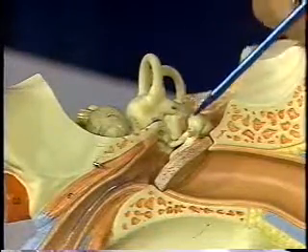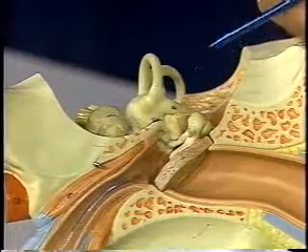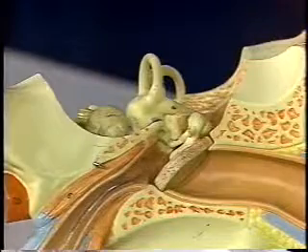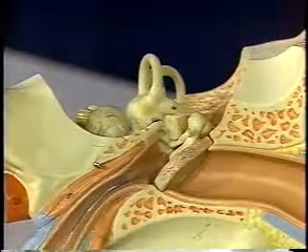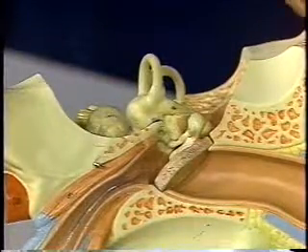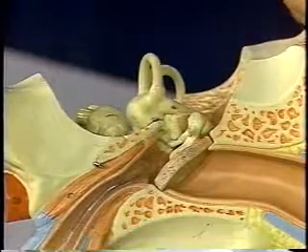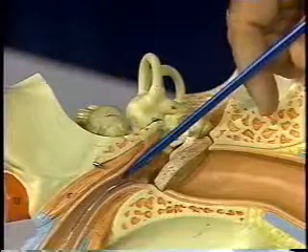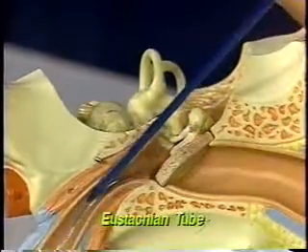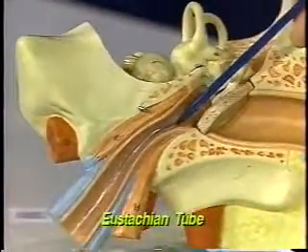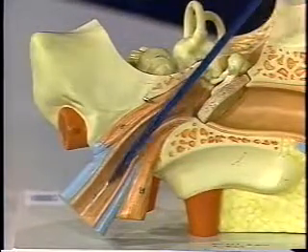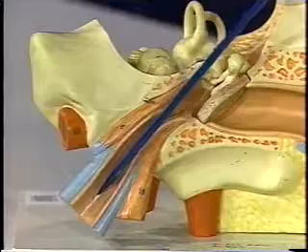Since the middle ear is an air-filled cavity, there must be some means by which air pressure is regulated in the middle ear so that it is equal to the air pressure on the outside, or the atmospheric air pressure. This is accomplished by a special structure referred to as the Eustachian Tube. The Eustachian Tube is an opening from the middle ear into the nasopharynx region.